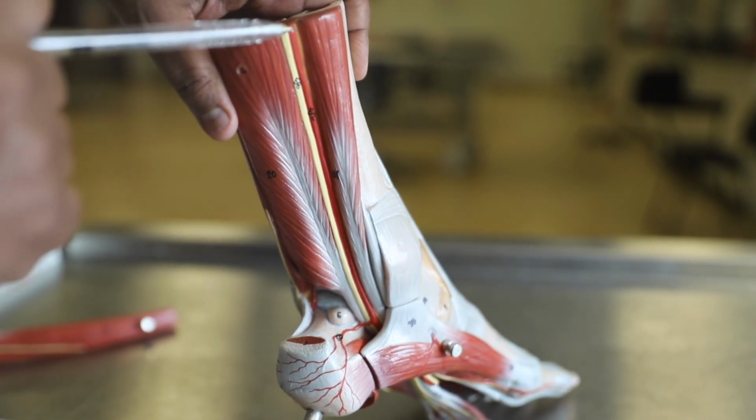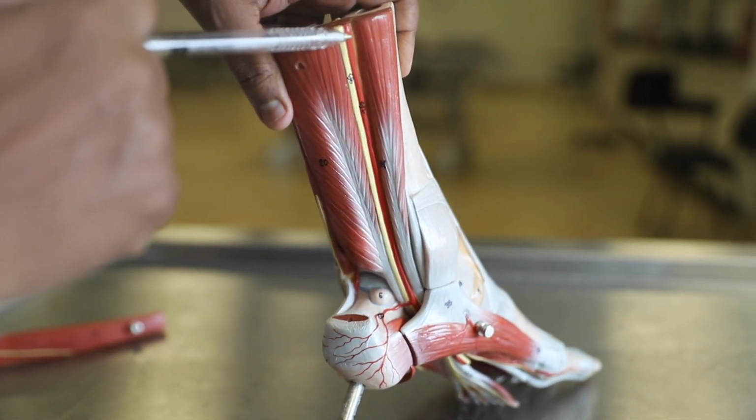The other terminal branch is the posterior tibial artery.